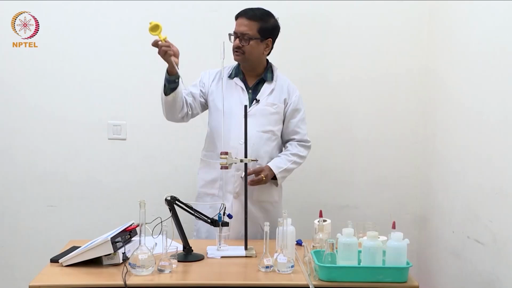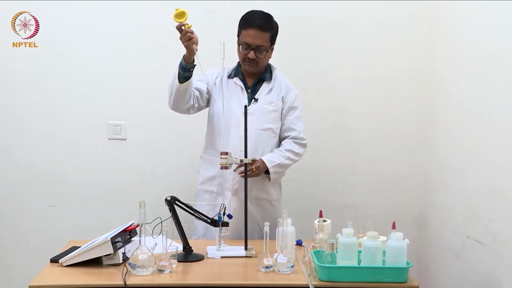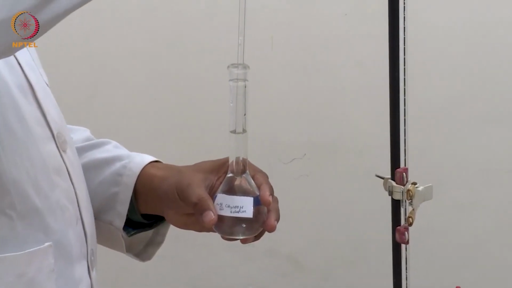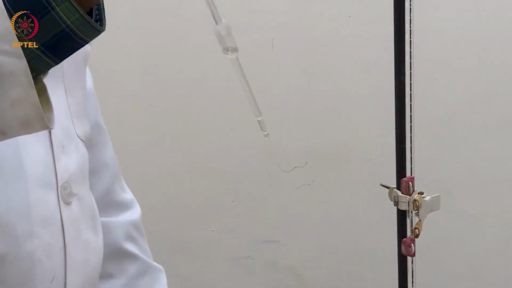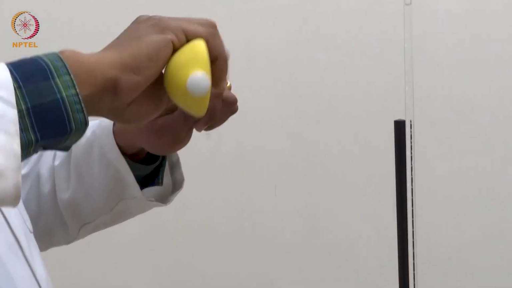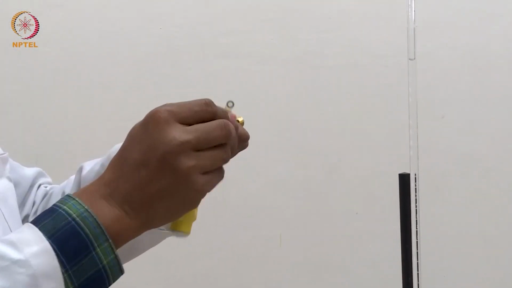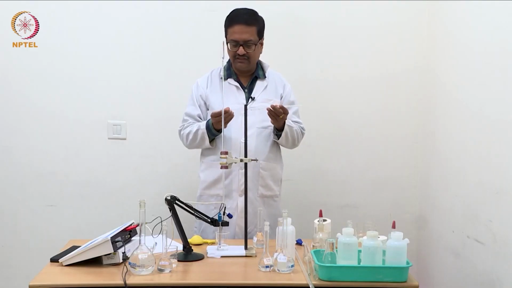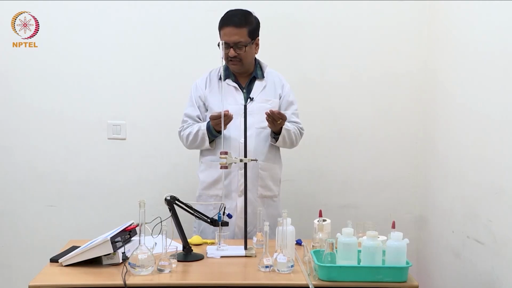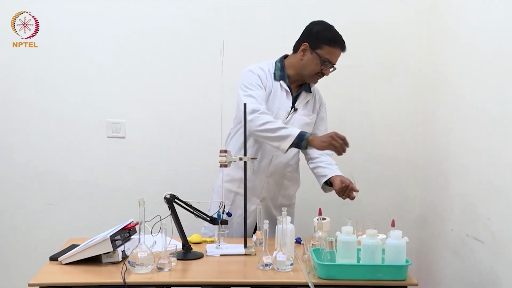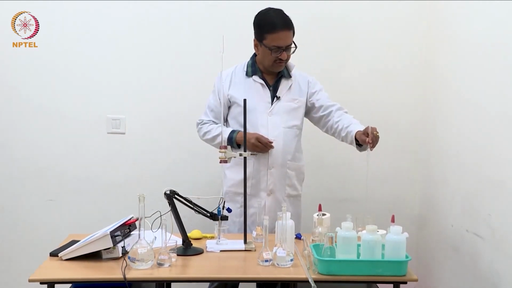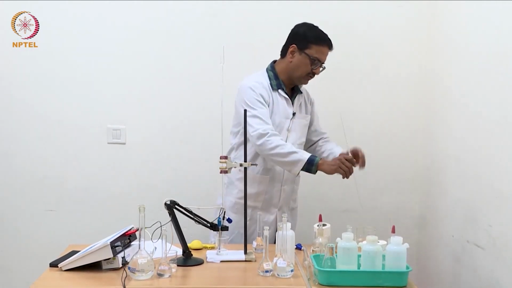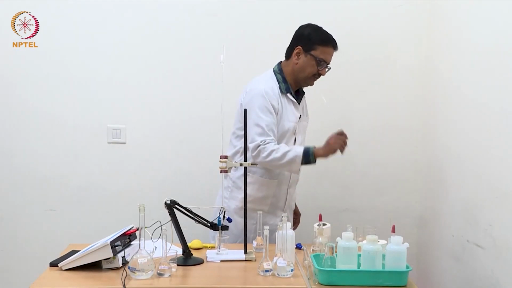There are some water droplets inside, so before we take our required amount, I will take a little of this acetic acid to rinse the inner wall, which is always required when you do quantitative analysis. You take the analyte solution, rinse the inner wall and discard the first part, so that the acetic acid is not diluted by the droplets already in the pipette.